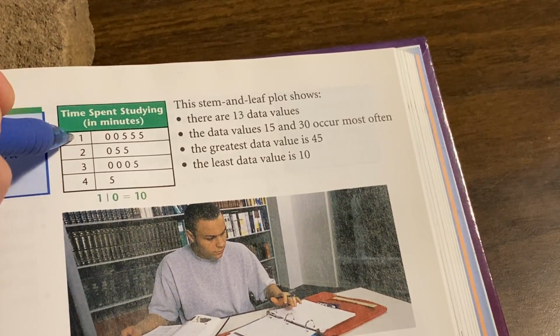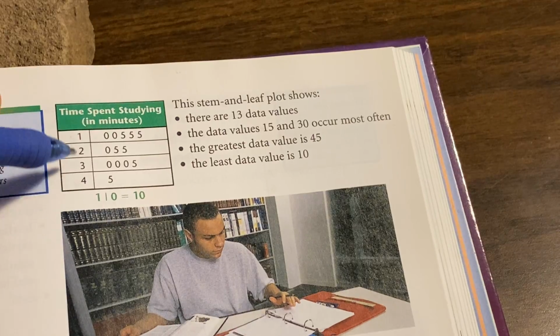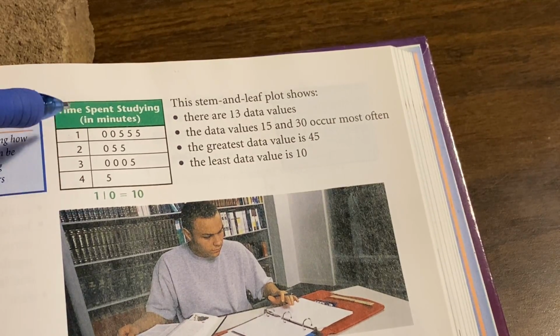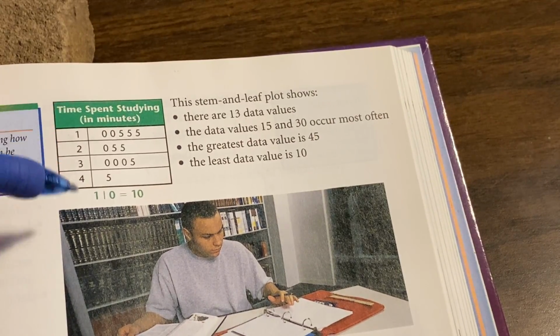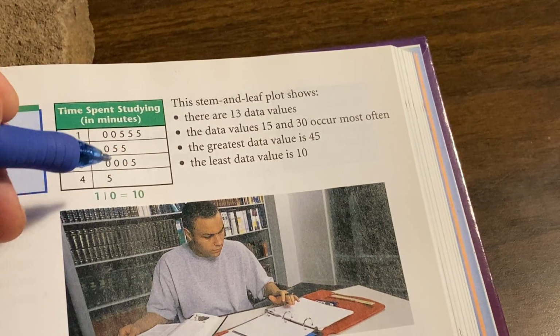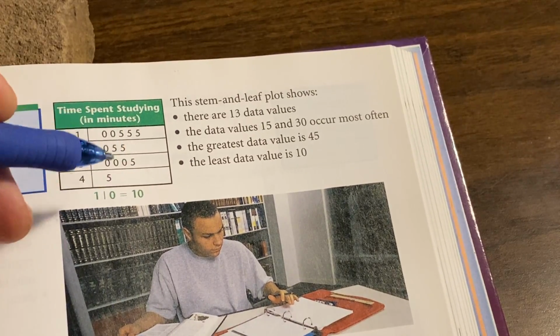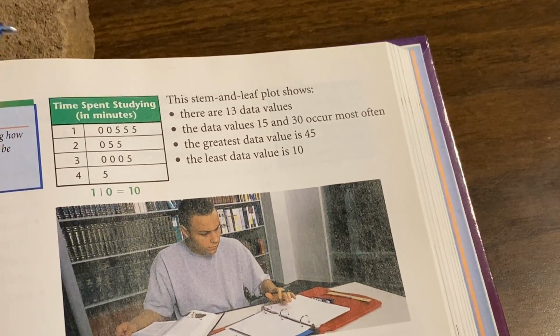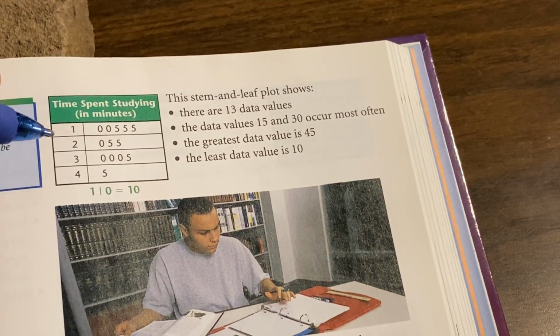Okay, so this column on the left represents your tens column, and this column over here represents, we'll look at it as your minute increments.